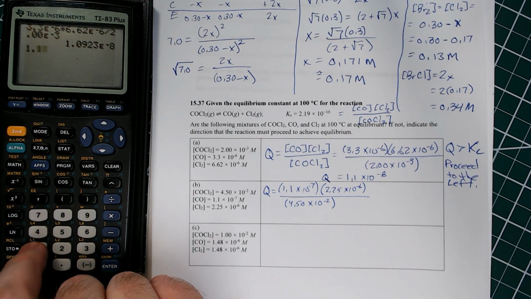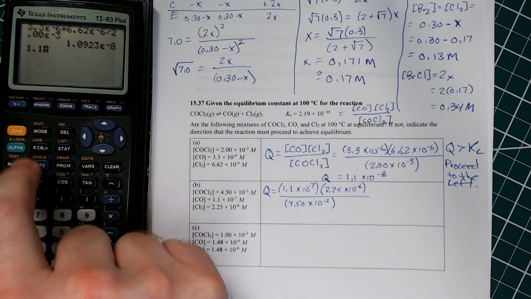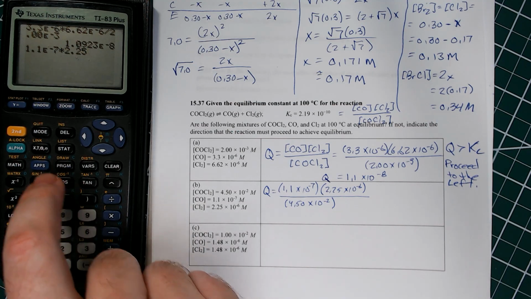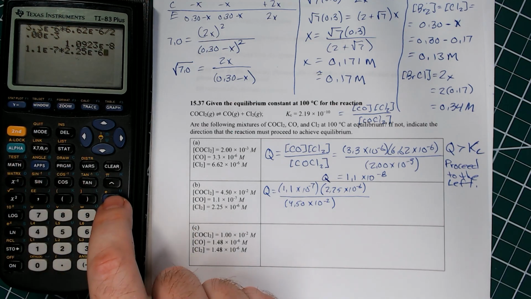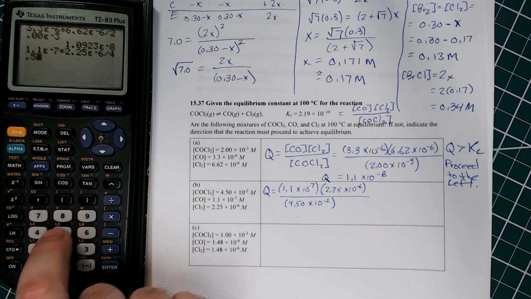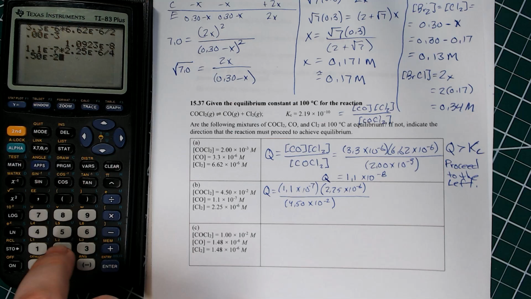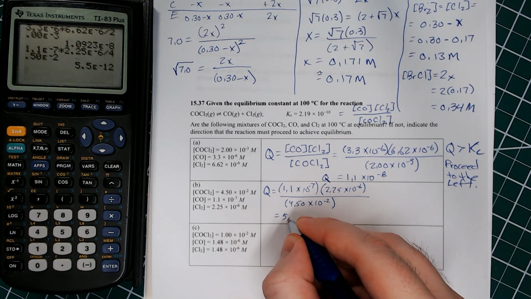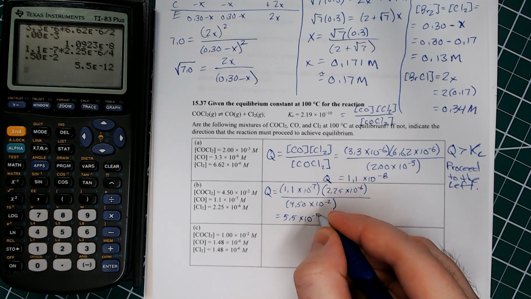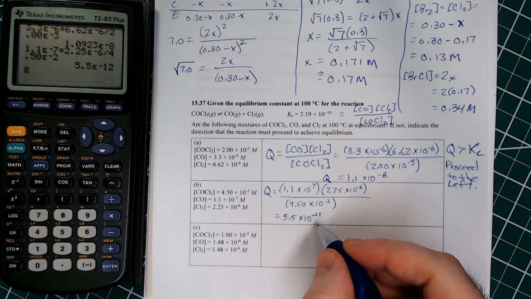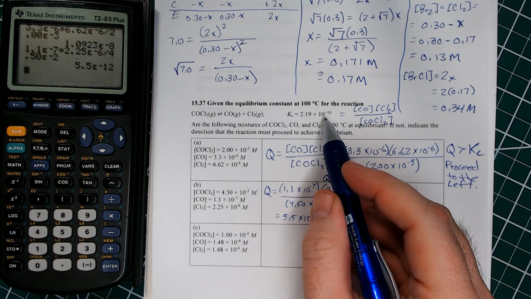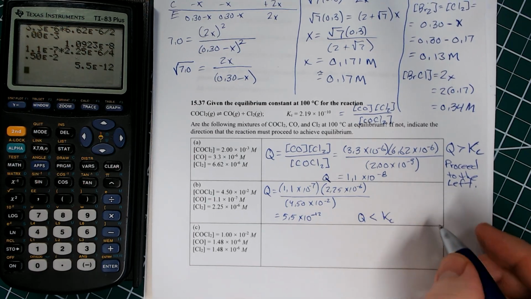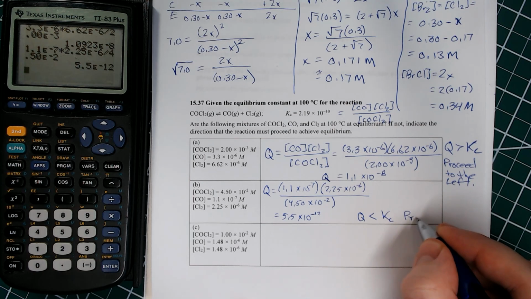So 1.1 times 10 to the negative 7 times 2.25 times 10 to the negative 6, and then we'll divide that by 4.50 times 10 to the negative 2. And that gives us a quantity of 5.5 times 10 to the negative 12. Well, 10 to the negative 12 is less than 10 to the negative 10. That means that Q is less than Kc, and so the reaction will proceed to the right.